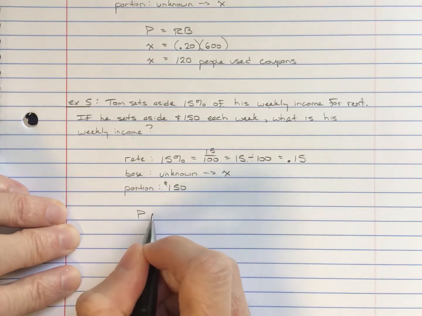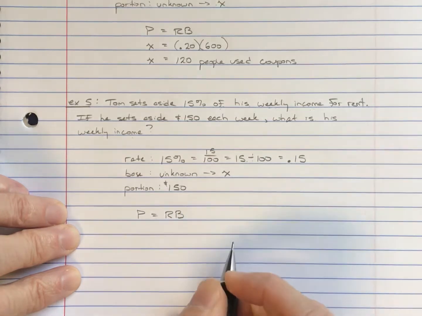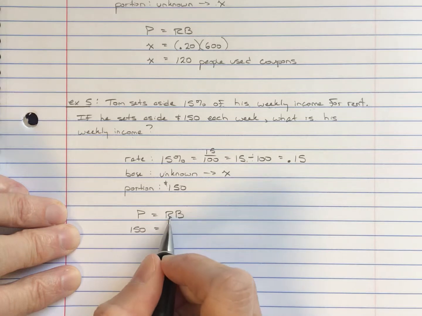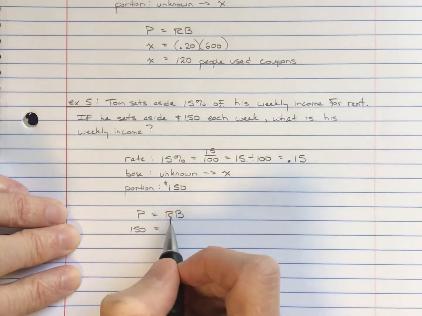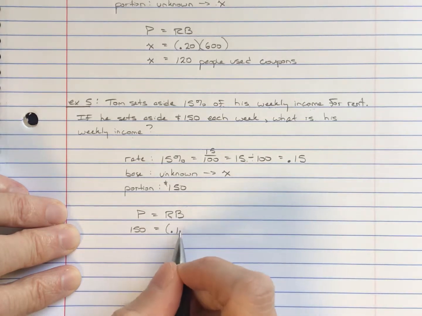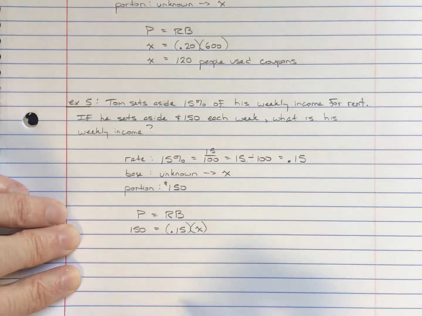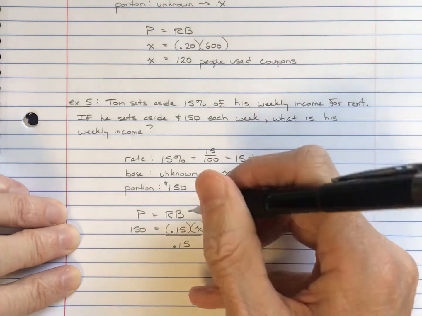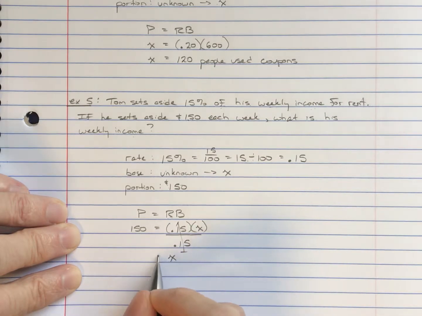Okay, our percent formula is portion equals rate times base. We know the portion is 150. We know the rate is 15%. In the formula, we're going to use it as a decimal, which is 0.15. We don't know the base, so we'll put the letter X in for that and solve for X. Okay, we need to divide both sides by 0.15. 0.15 divided by 0.15 is 1, and 1 times X is X.